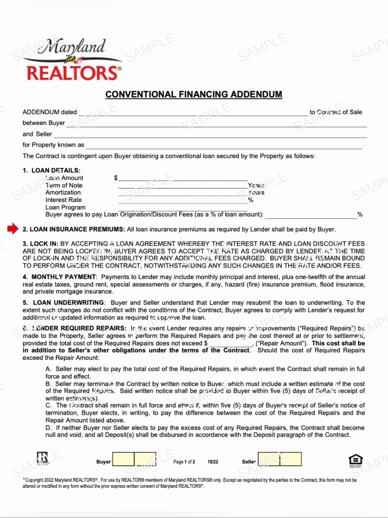2. Loan insurance premiums. All loan insurance premiums as required by the lender shall be paid by the buyer. It is by all means traditional to have this be the case, that the buyer will pay their own insurance premiums if necessary. It depends on the circumstances what those may be, but this clarifies that the buyer will pay them.